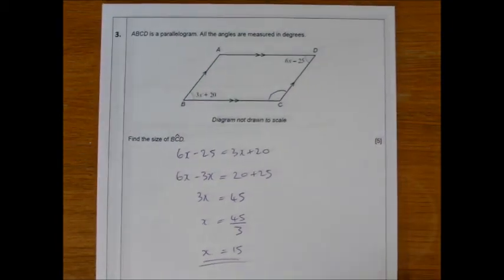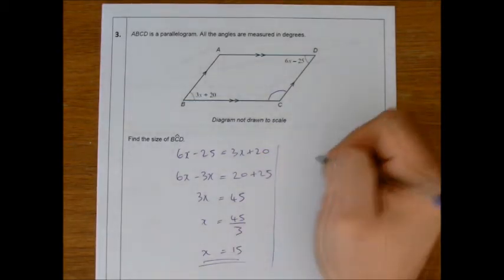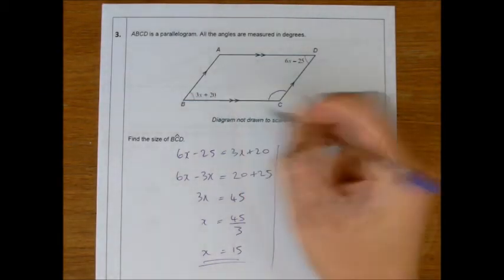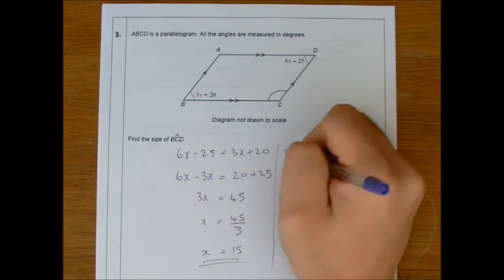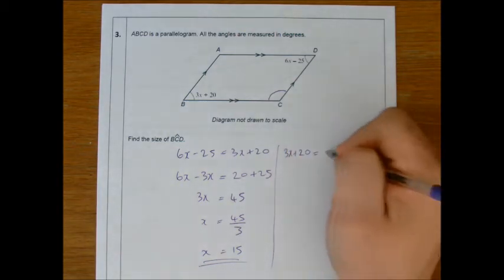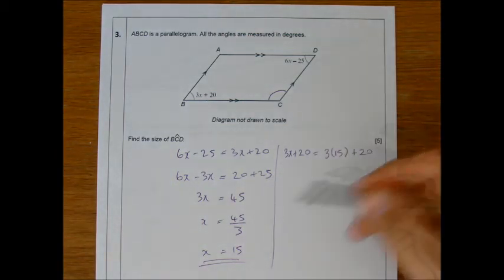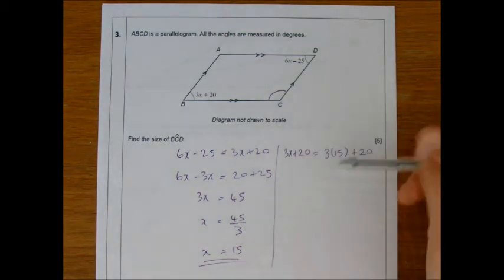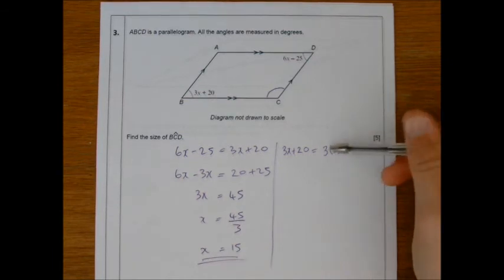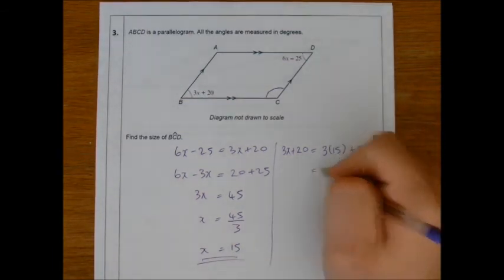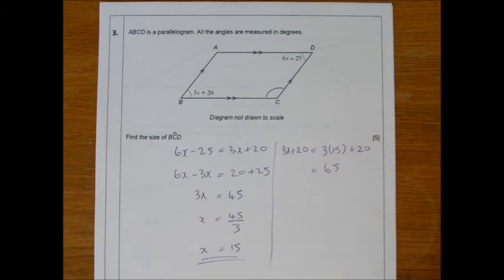What's great about this is now I can actually work out what that angle is, because 3x plus 20, now x is 15, so it'll be 3 times 15 plus 20. If x is 15, substitute it in: 3 times 15 is 45, plus 20 is 65.